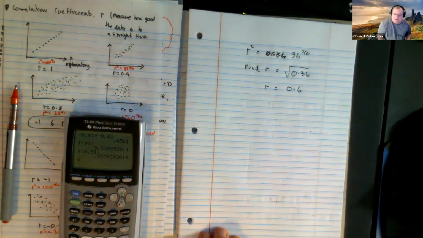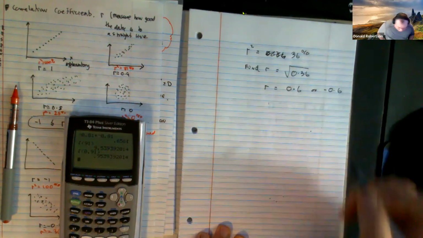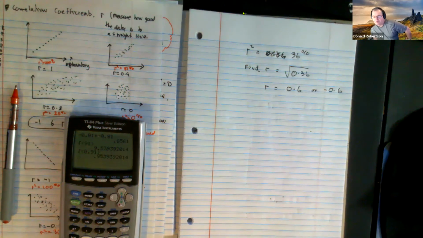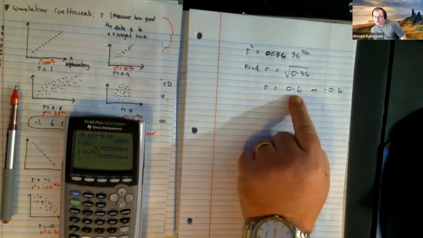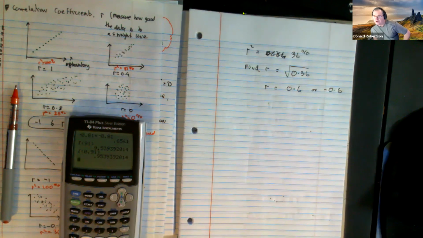That isn't the only answer. If there is no other information given to you, isn't there two possible answers for a data set that has an R squared of 36%? Couldn't it be the straight line pointing up the way, positive? It might equally be the one pointing down the way. So unless they gave you some other information to decide between the two, technically, isn't there two answers that could be possible?